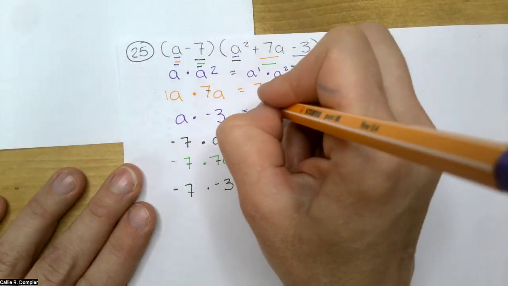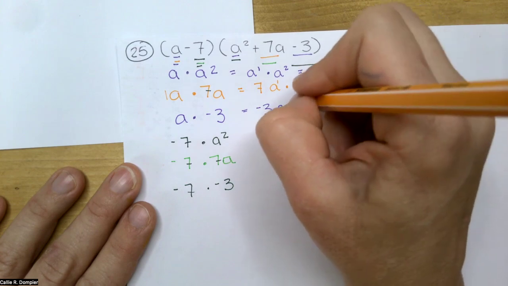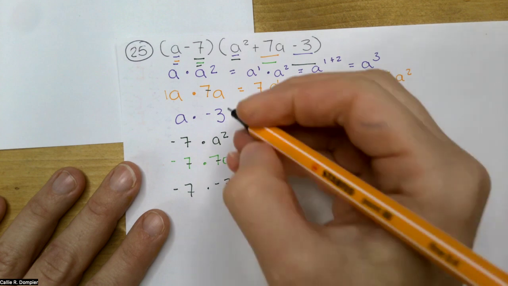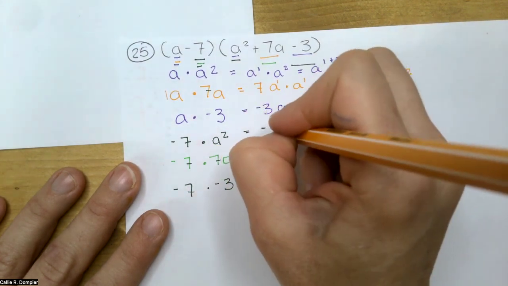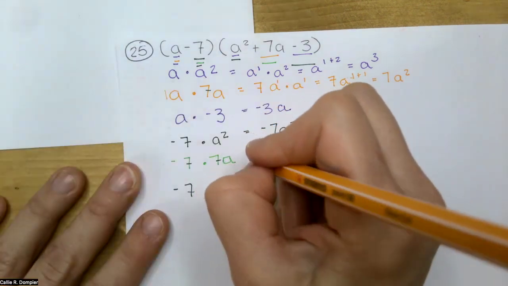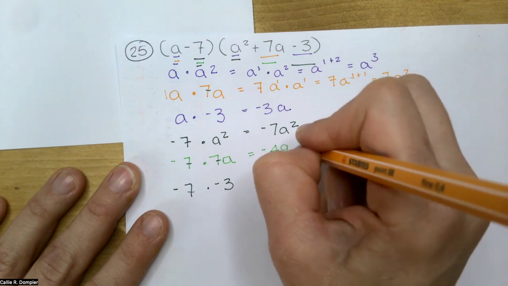Here we've got -3 times a, which is -3a. We've got -7a squared. Here we're going to multiply -7 by 7a, which is -49a.